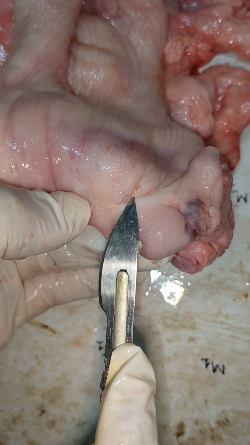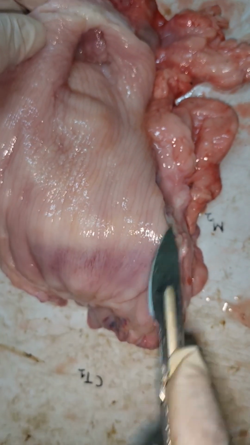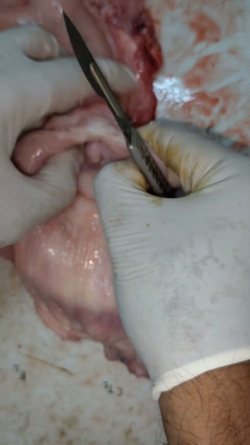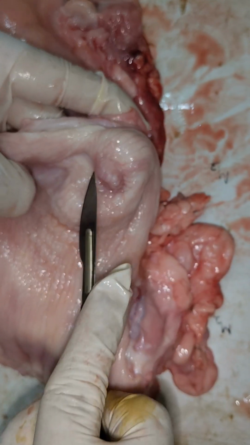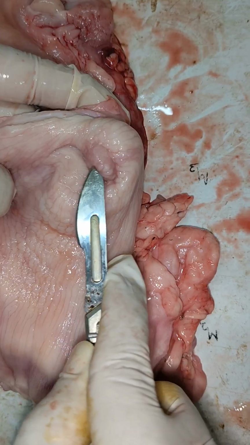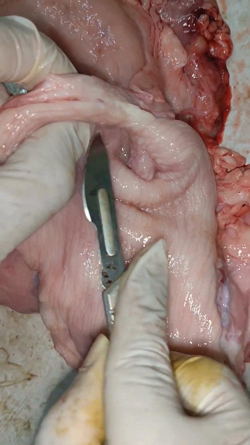This is the clitoris. This is the structural homologue of the penis. This is the clitoris. This is the floor of the entire vagina. This is the vagina. Now we can see the external os. This is the cervix, and this is the external os. Now this is the fornix vaginae. This is the roof of the vagina.